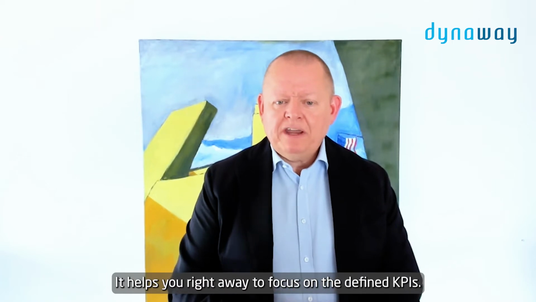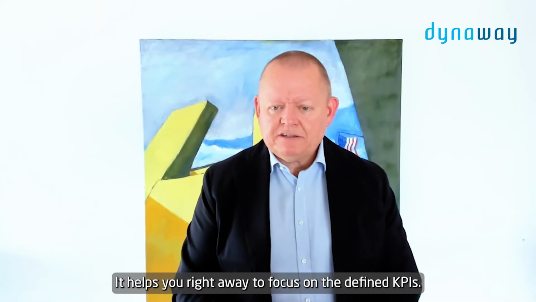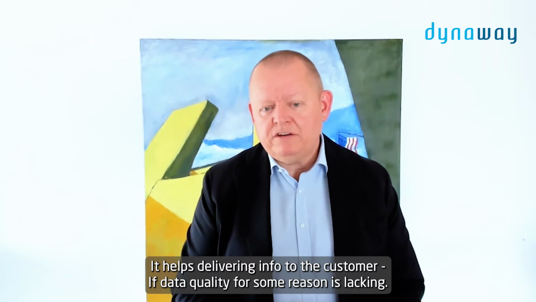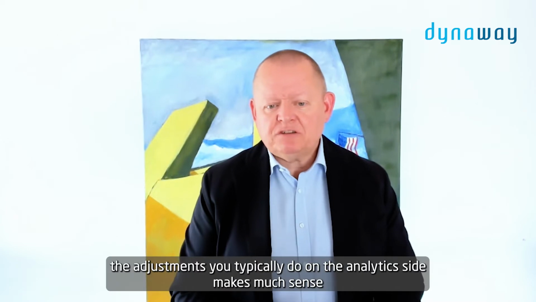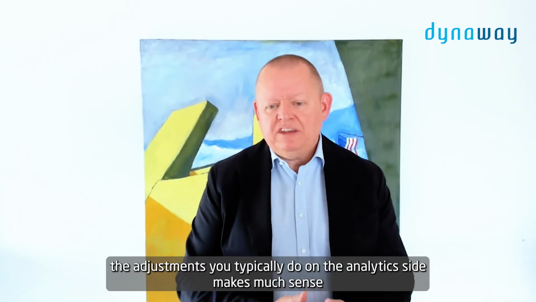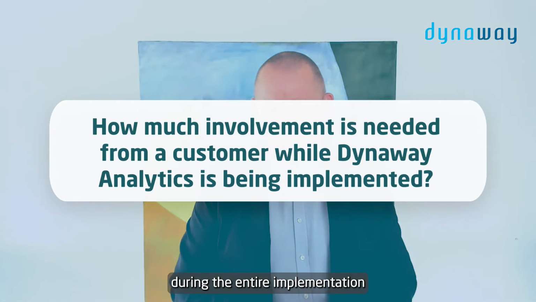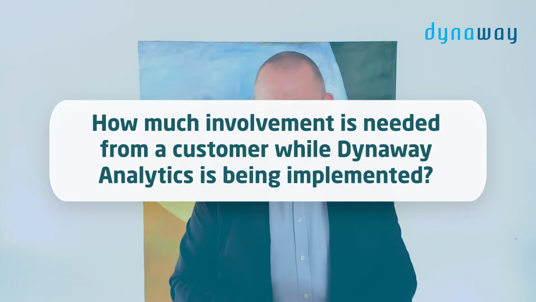It helps you right away to focus on the defined KPIs. It helps deliver info to the customer if data quality for some reason is lacking. Finally, the adjustments you typically do on the analytics side make much sense during the entire implementation.